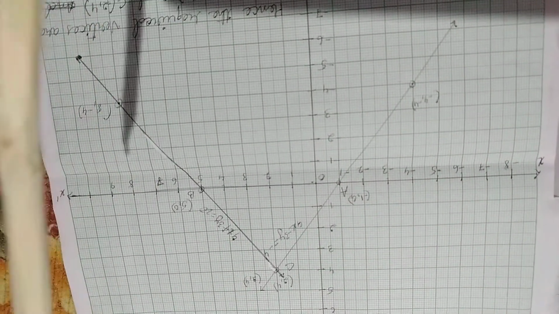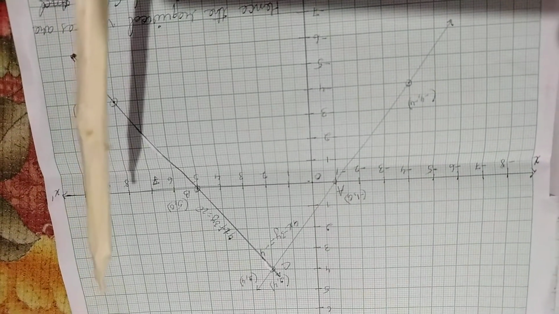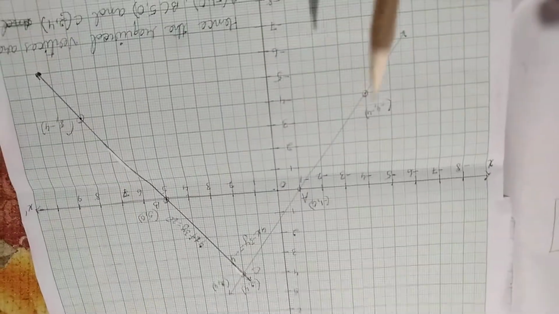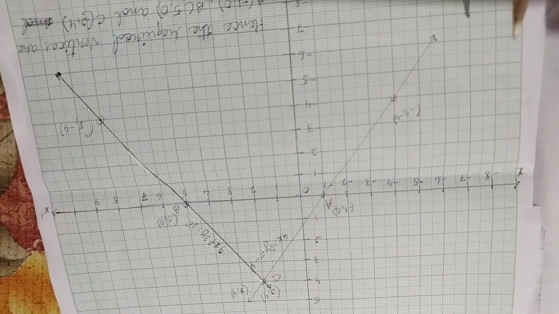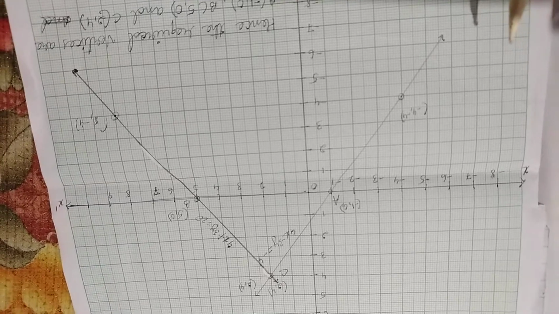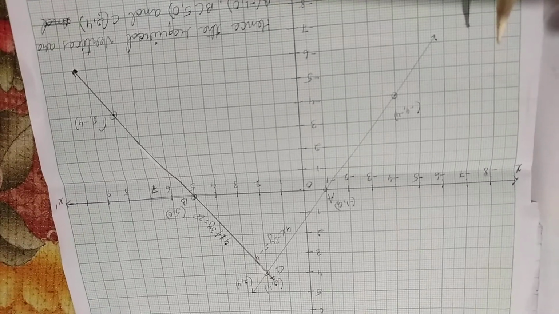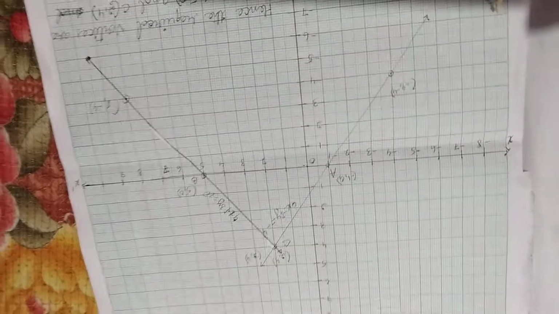Now but read the question carefully. Like previously, whatever question we did, just to plot the graph and then that is done. But here the question is a little different. We'll check the question again. Please come, please see the question.